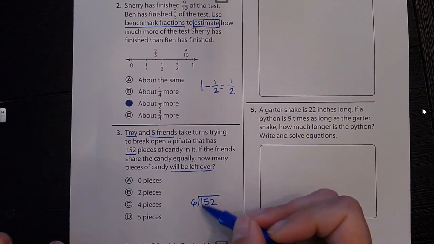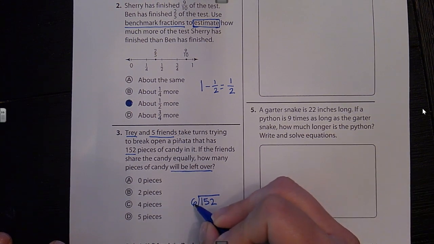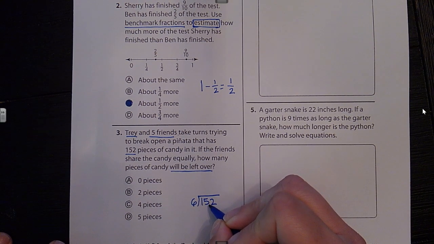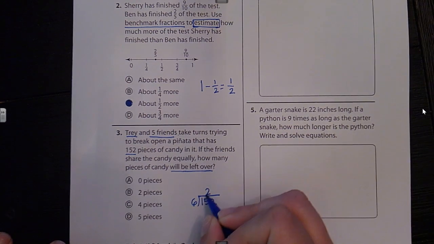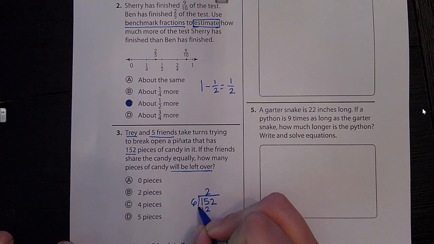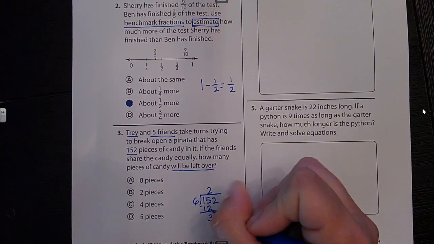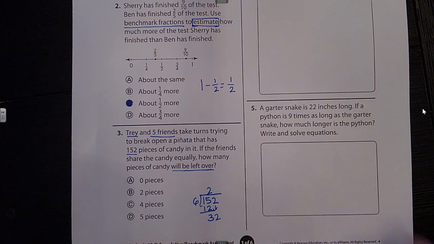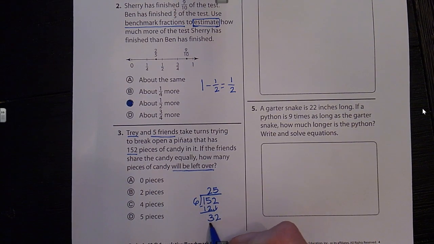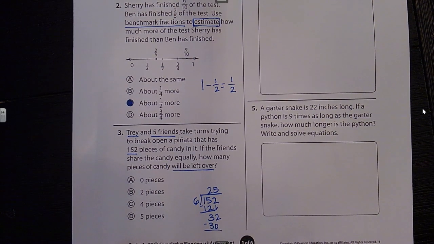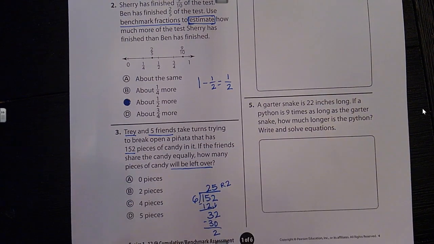So we're dividing the 152 pieces of candy by 6. We know 6 doesn't go into 1, but 6 does go into 15 2 times. 2 times 6 is 12. 15 take away 12 is 3. We bring down the 2. 6 goes into 32 5 times. 5 times 6 is 30. 32 take away 30 is 2. That's what's left over. That's our remainder of 2.